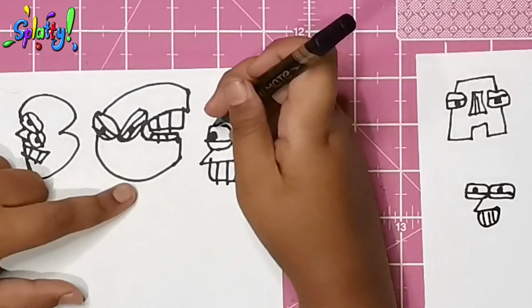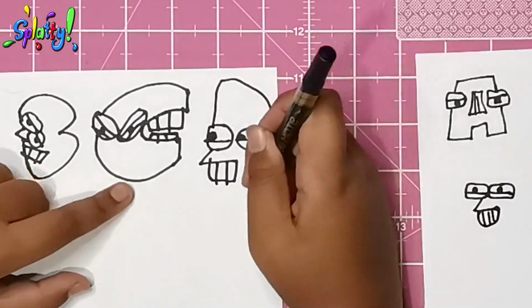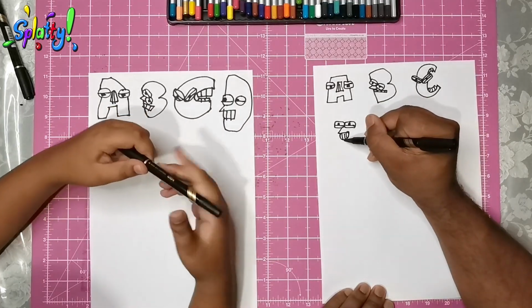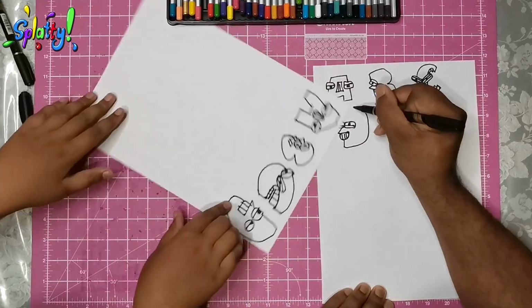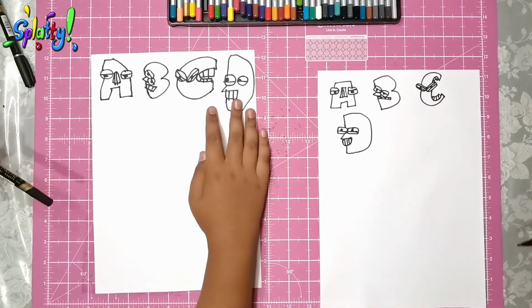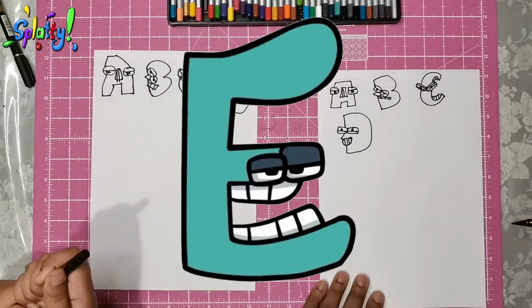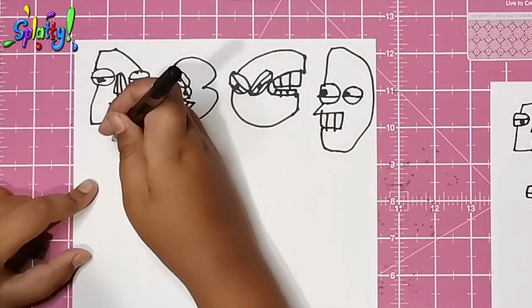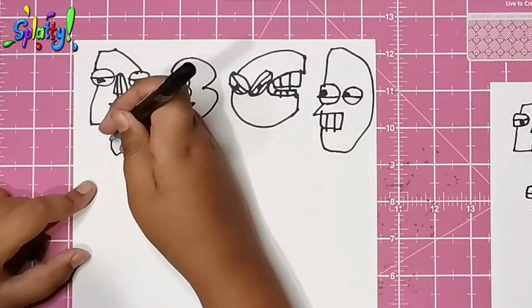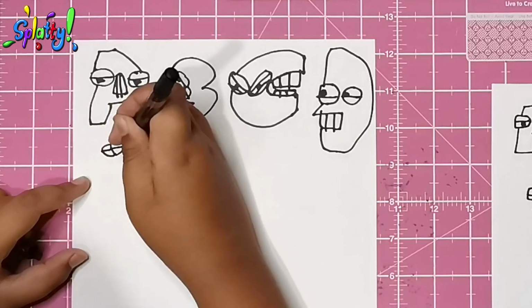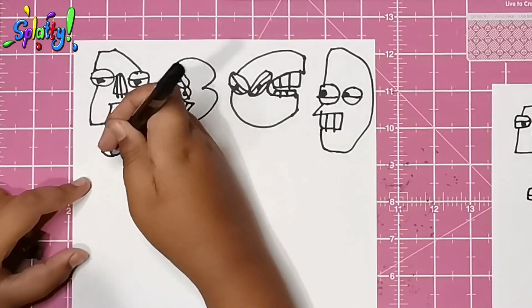Okay. Now we might shape it like the D. Now it will be E. Okay, but I like to draw an eye like so. Okay.